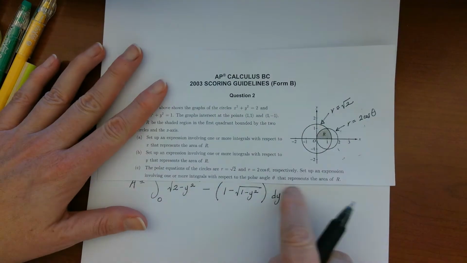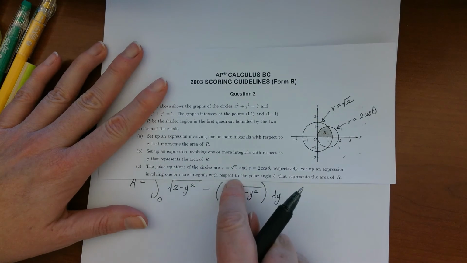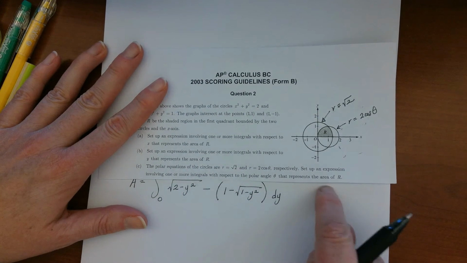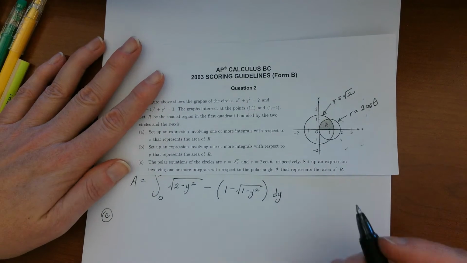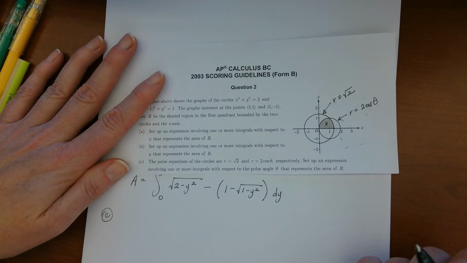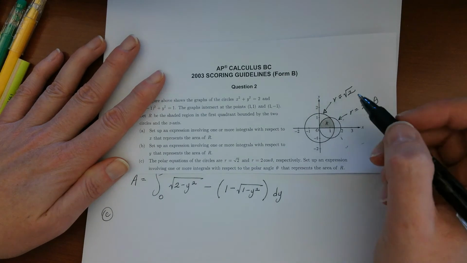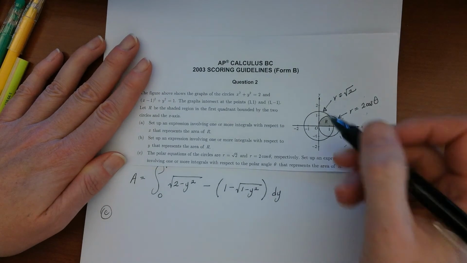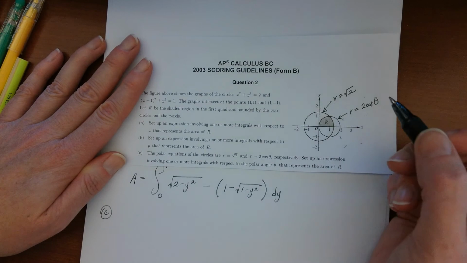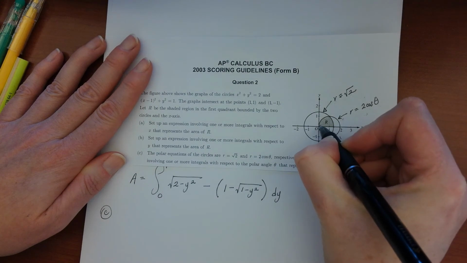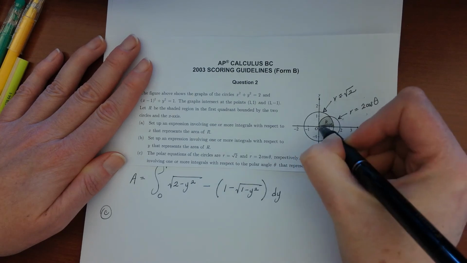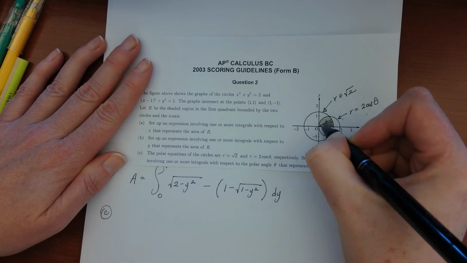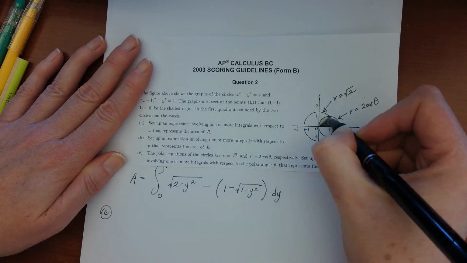Okay, set up an expression involving one or more integrals with respect to the polar angle theta that represents the area R. I'm going to go ahead and do a 2-integral approach. There's also a really simple single integral approach where you just use some basic geometry, but I'm just going to make sure that we're good with integrals in this respect. So basically, make sure that you remember that when you're using integrals to find area in polar form, your integrals are always going to sum infinitely many, infinitely thin little sectors that start at the angle that you give and stop at the upper bound angle, okay?